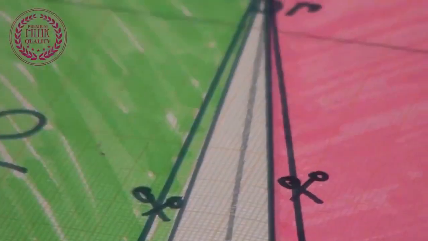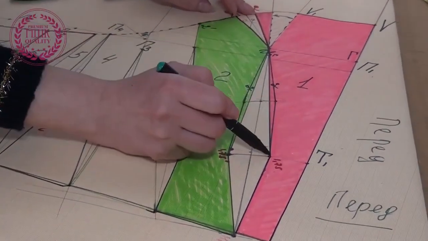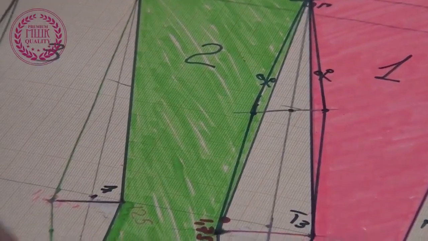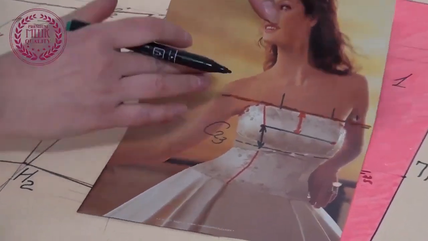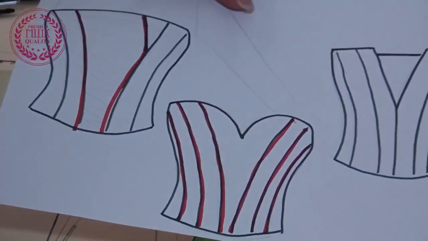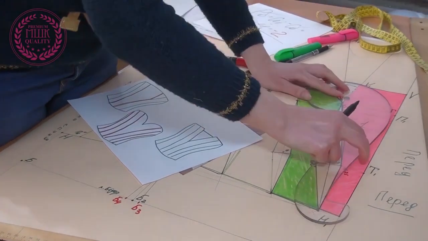I will cut the details along these lines. I made this top line like a corset top line, but if you need a sweetheart neckline, you need to do the step like this.